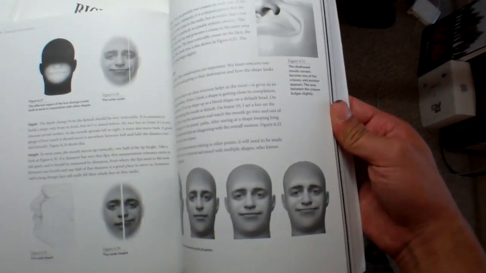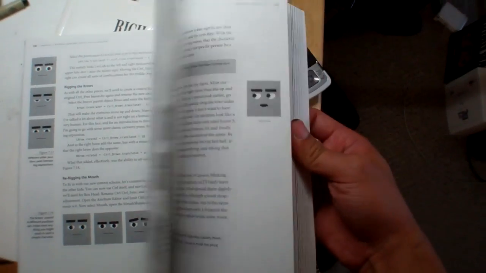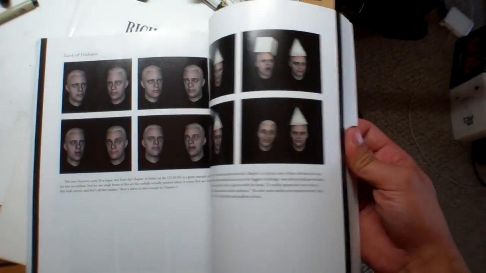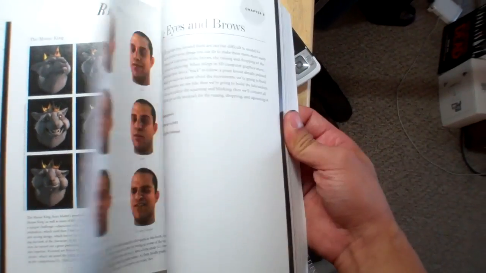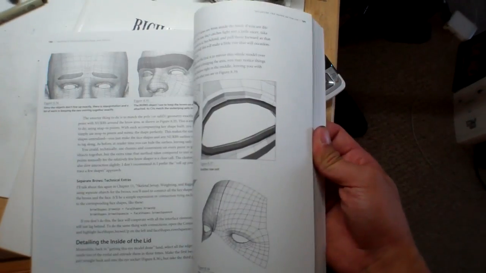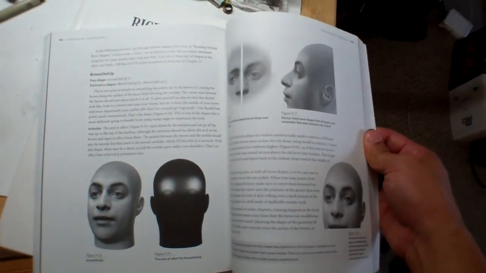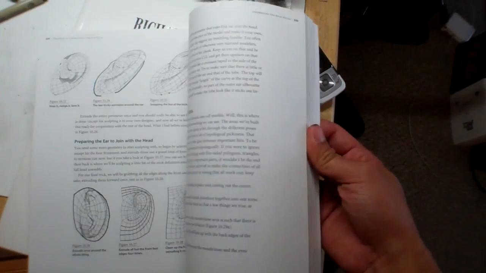So I find this to be a pretty helpful book, just to keep in mind how the face moves and how the muscles pull along the skull, that kind of stuff. It's more appropriate for 3D animation like Maya and other programs like that, but I found this helpful.